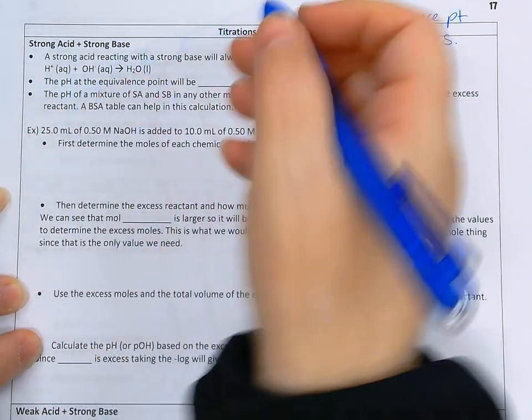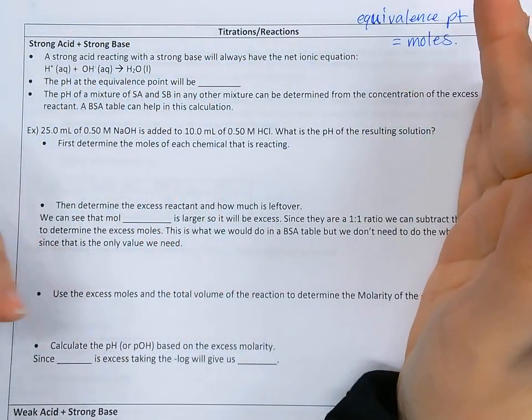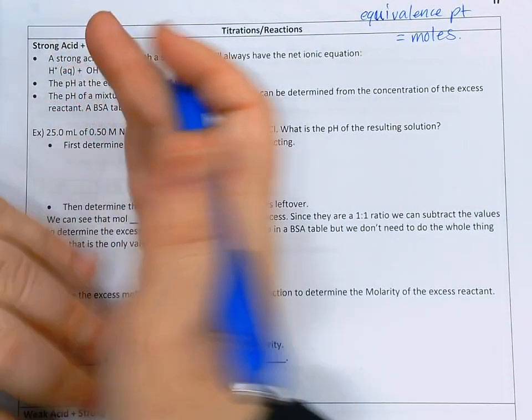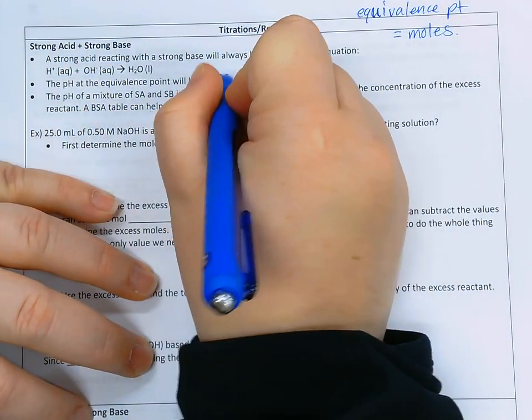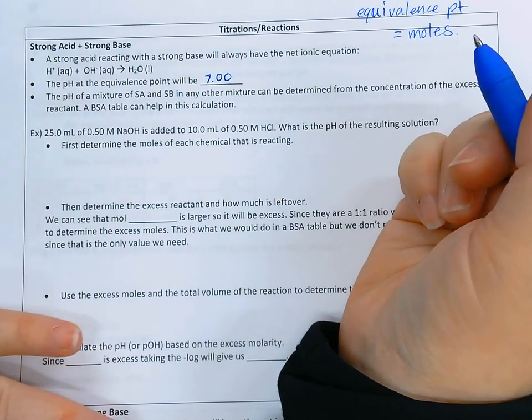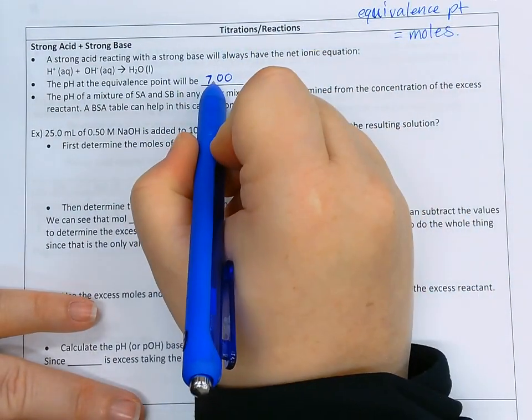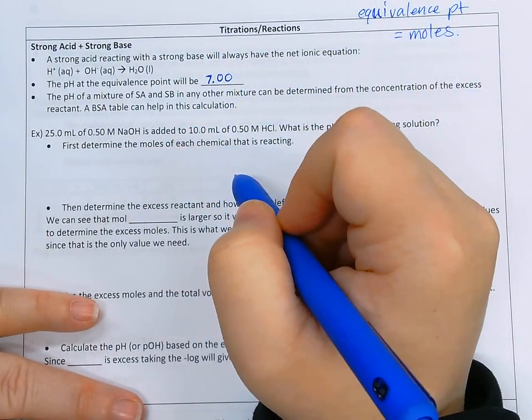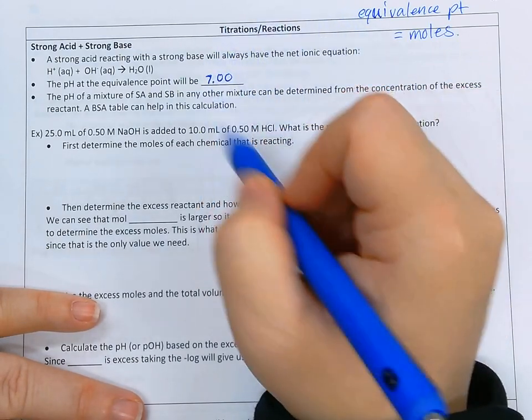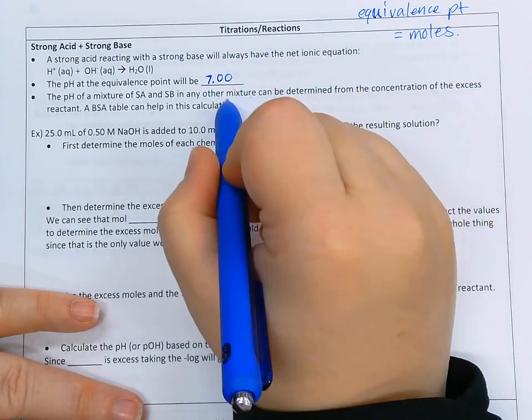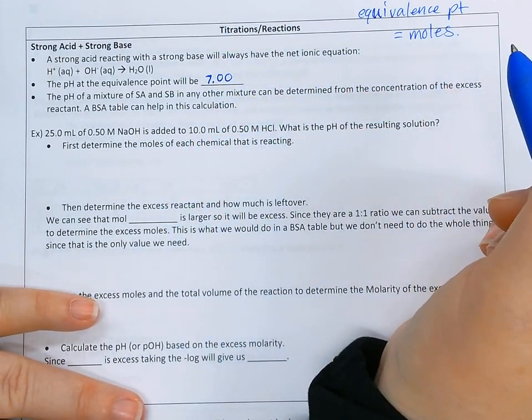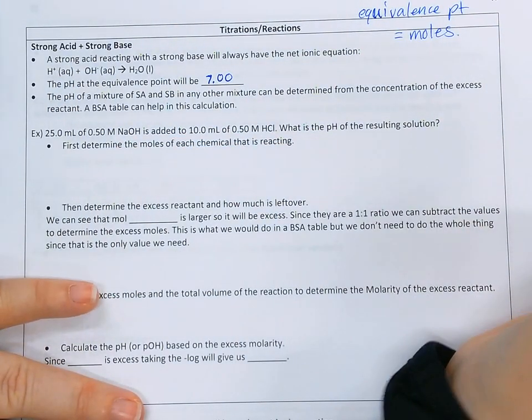The pH at the equivalence point, because we have a strong acid and a strong base, they meet in the middle on our pH scale. So we get a pH of 7. That's a really handy thing to know. When we get into our next topic, where we look at the graphs of titrations, that's going to really help us identify if it's a strong or weak acid and base.